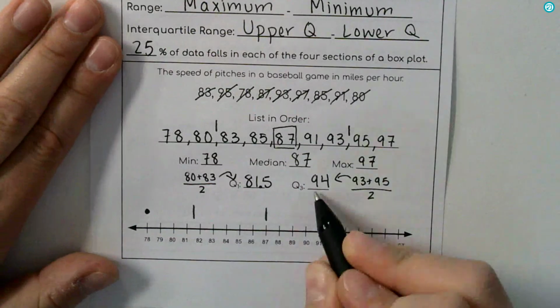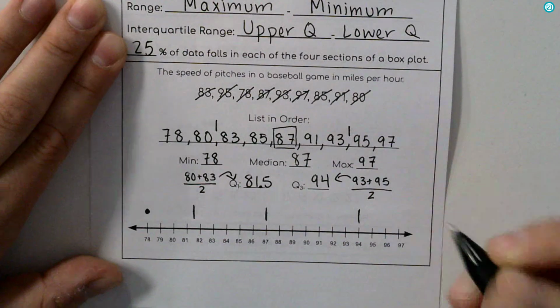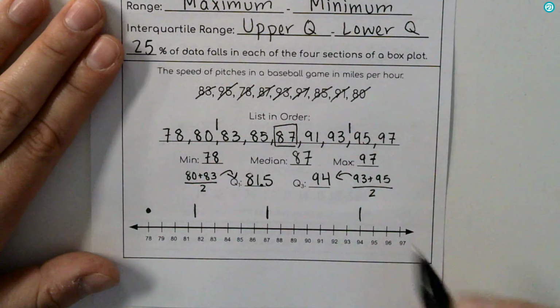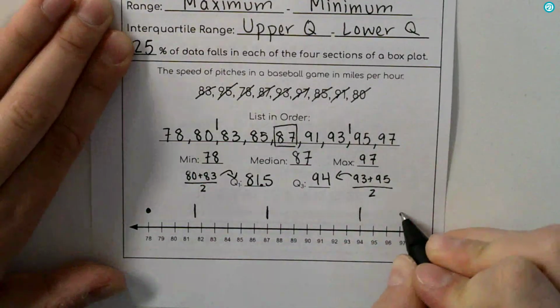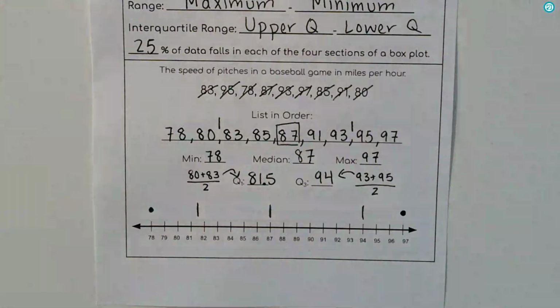My upper quartile, or quartile 3, is at 94. So I put a line at 94. And then my maximum's at 97, so I put another dot at 97. Okay. Any questions as to what I've done so far?